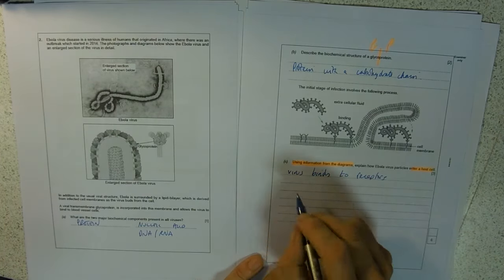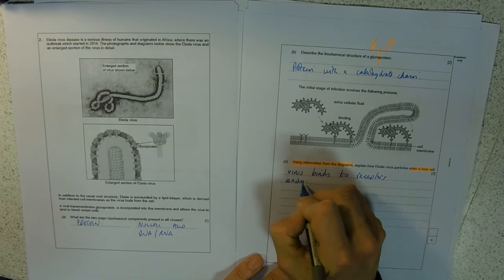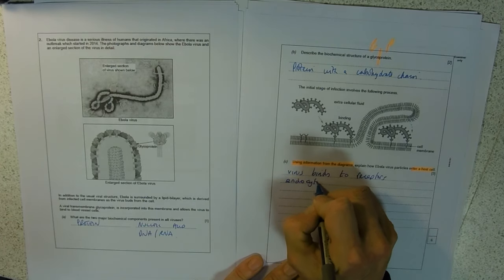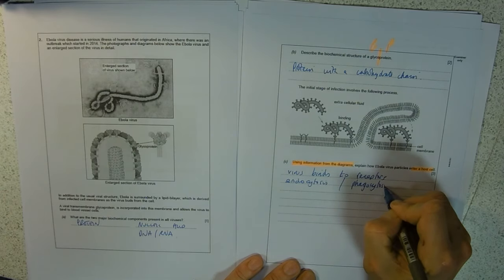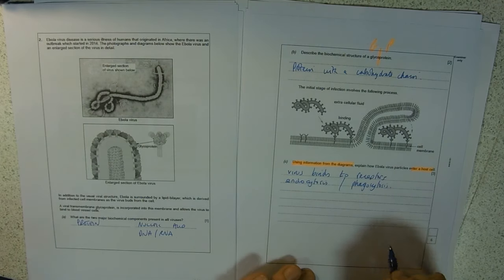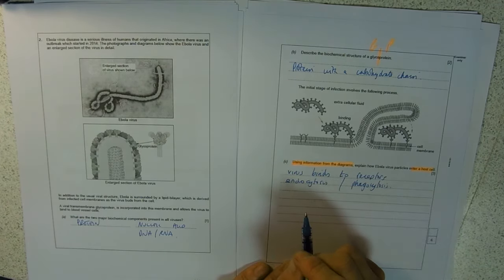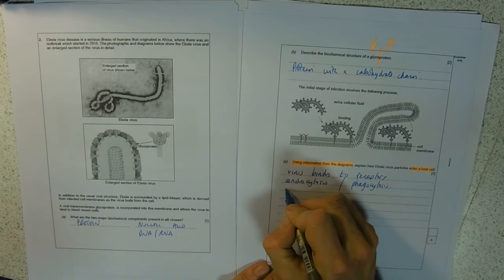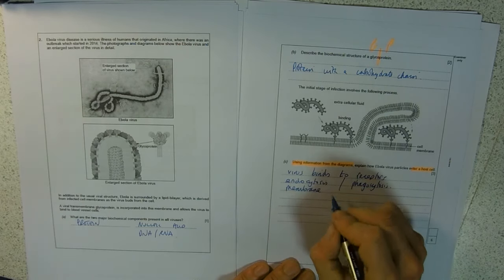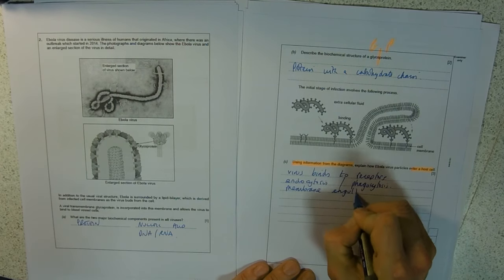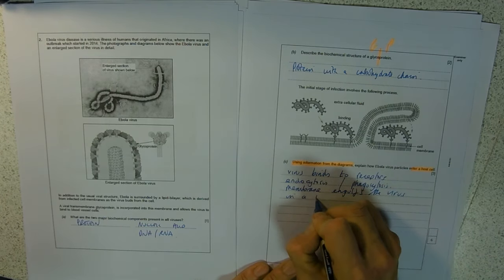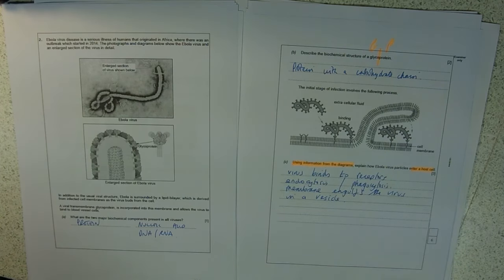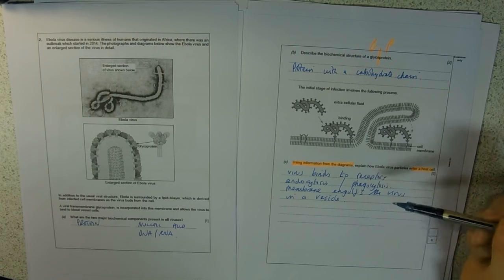Then we've got our endocytosis, or we might have said phagocytosis. And lastly, what's actually going on. So the membrane engulfs the virus, encloses the virus, engulfs the virus in a vesicle. So reasonably straightforward, putting our theory down there.